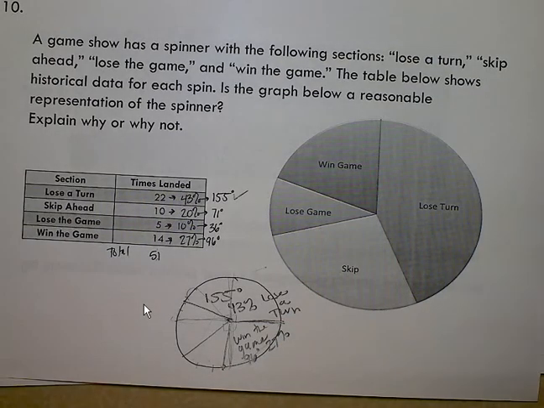Yes? I'm not sure, but I think you're off on something by maybe a degree or 2. That's okay. I'm just doing an estimation, but a fairly close estimation. Okay?